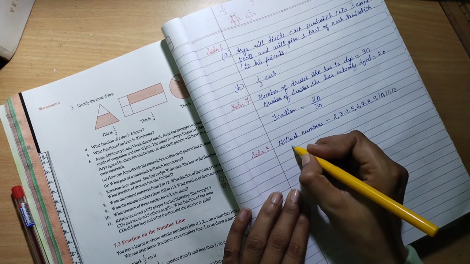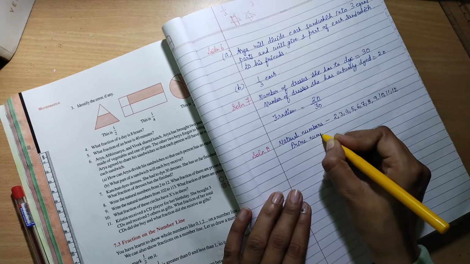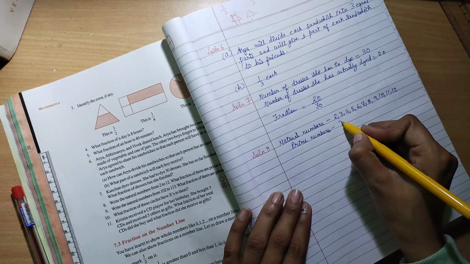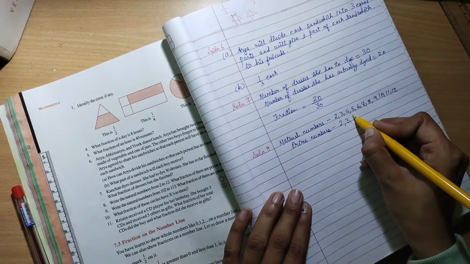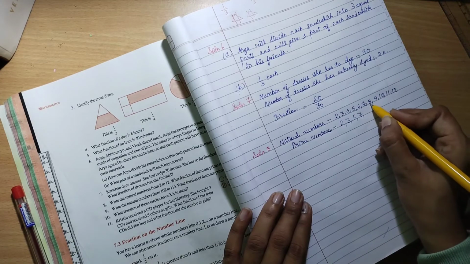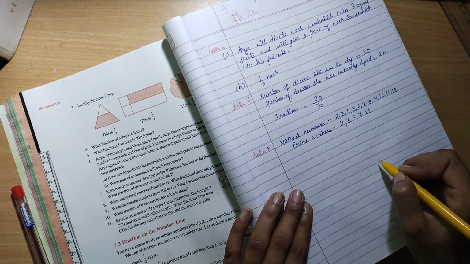So we will write prime numbers. Let us make a list of them. Prime numbers are 2, 3, 5, 7, 11. Okay, I guess we have picked all of them.